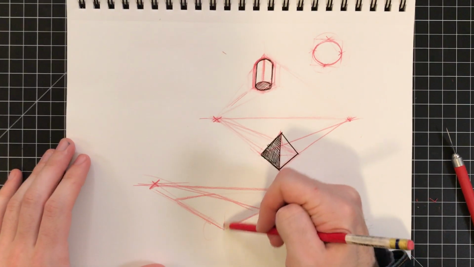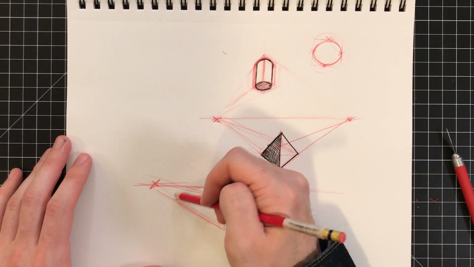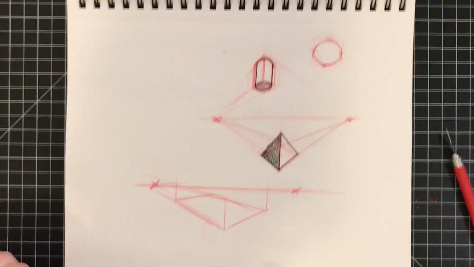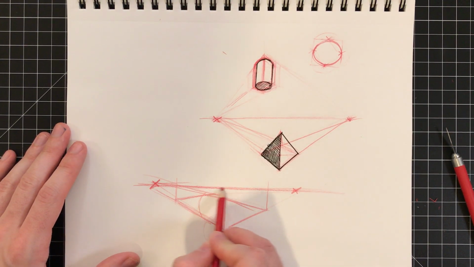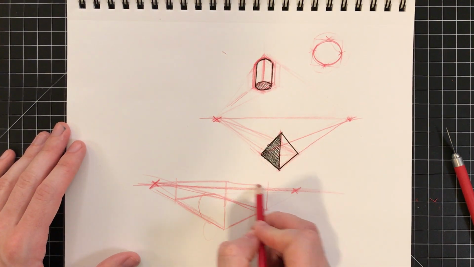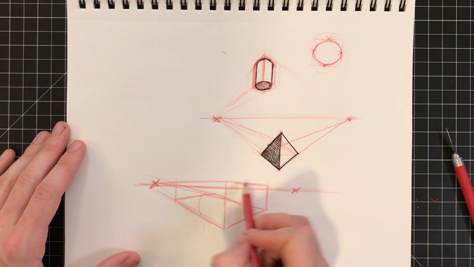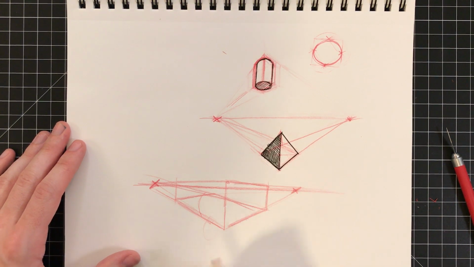So if I was to create a bit of width, a bit of height to that thing, well, notice my parallel lines all reporting that same vanishing point. Because this line is to the right of the corner and parallel with its partner here. Again, both going to the same one.